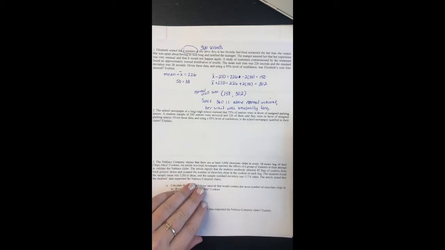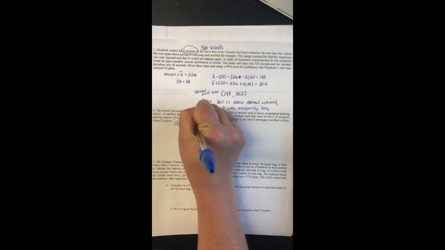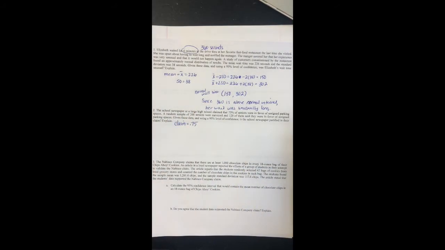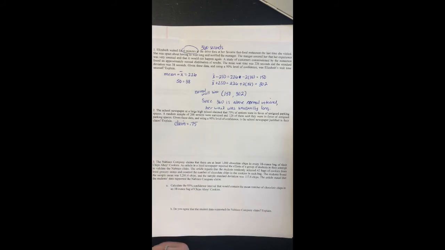Okay, take a look at the second example. A school newspaper at a large high school claimed that 75% of seniors, so your claim is 0.75, are in favor of assigned parking spaces. A random sample of 200 seniors were surveyed, and 120 of them said they were in favor of assigned parking spaces. Given these data and a 95% level of confidence, is the school newspaper justified in their claim? So we have to figure out what our confidence interval is for this situation, and does 0.75 fall in that interval? That's what happens when you have a claim.